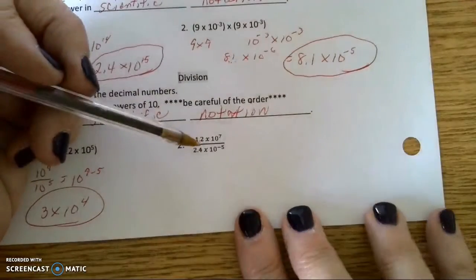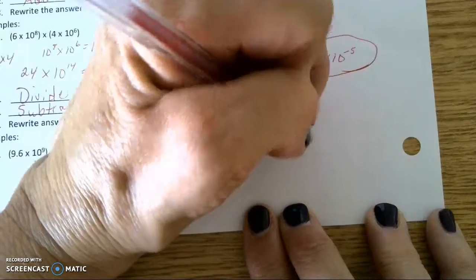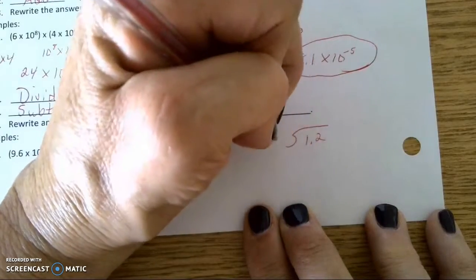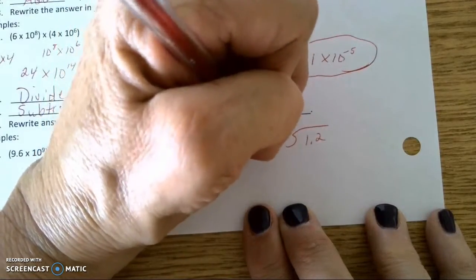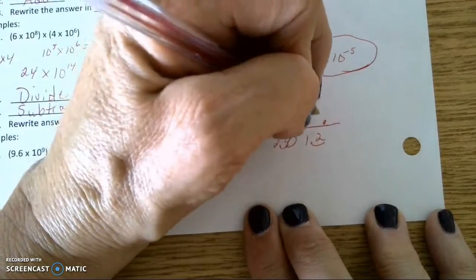And then on number 2, this one you really want to be careful of because you're subtracting a negative number, but 1.2, and I'm going to divide that by 2.4. Again, I'm going to move that decimal point.